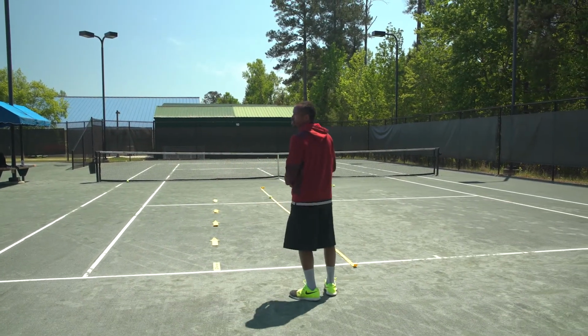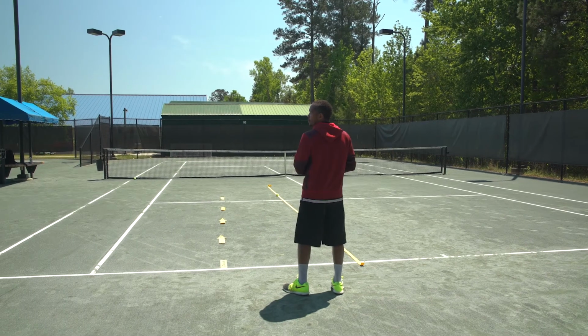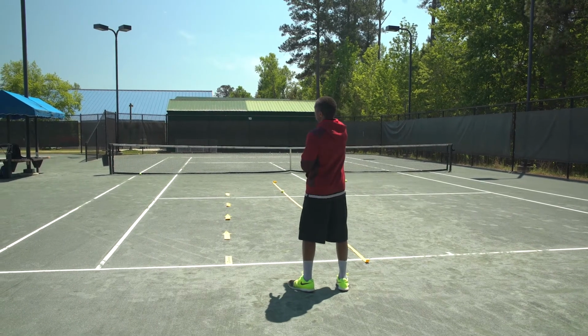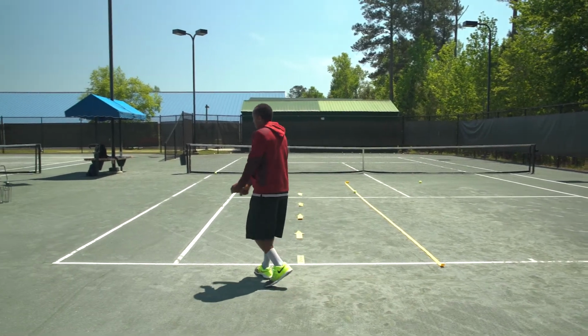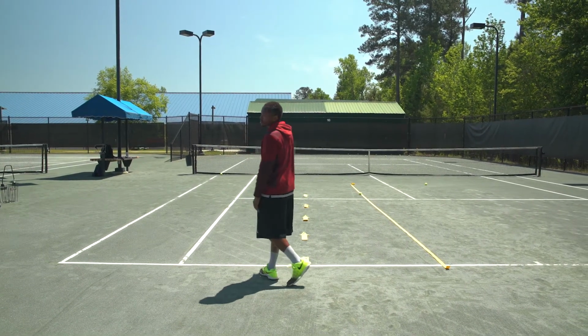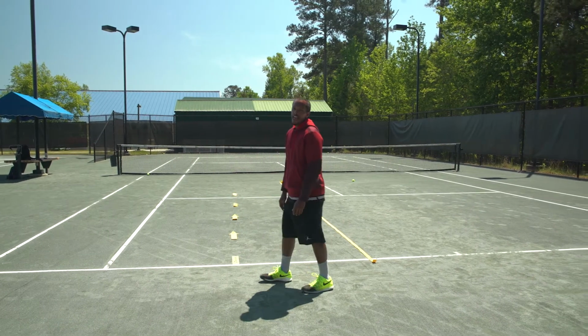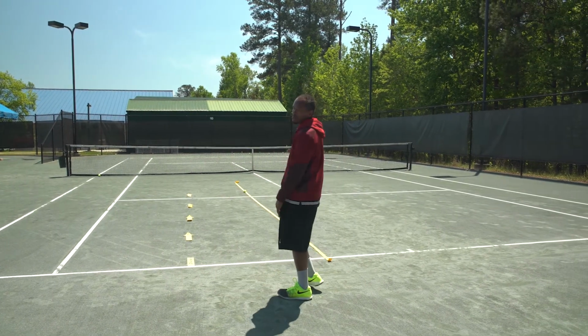So after you've done the drill where someone's throwing the ball over, we can work on our patterns. A ball is thrown over to the outside. I'm working on hitting the ball back cross court to the outside of the ad. And we would do the same thing on the deuce.